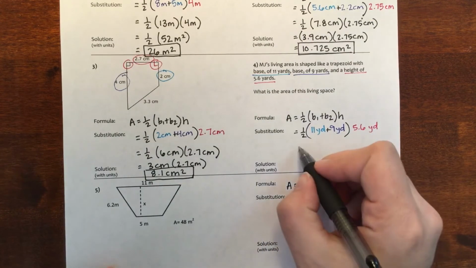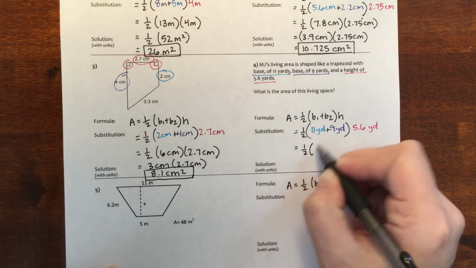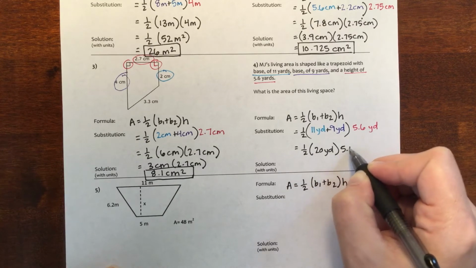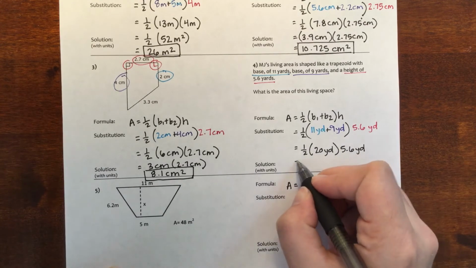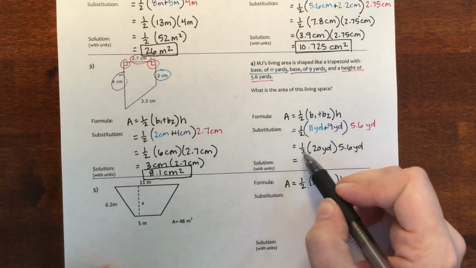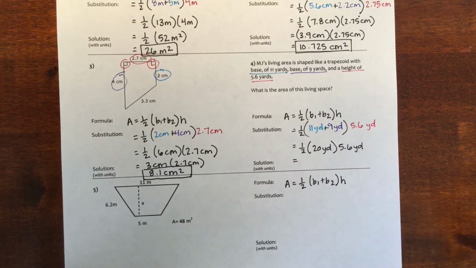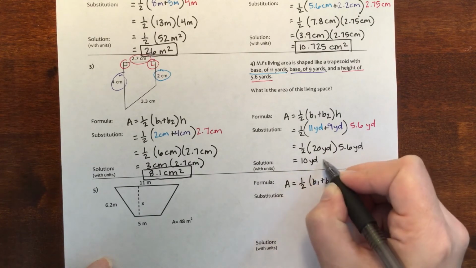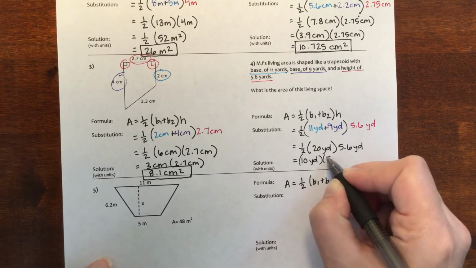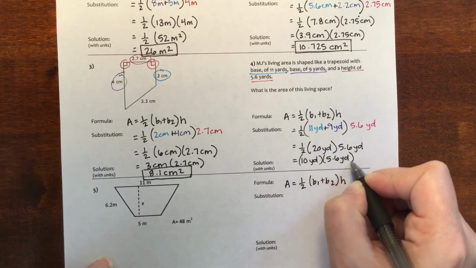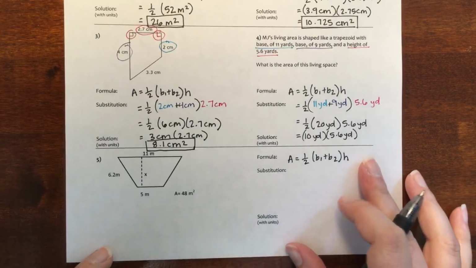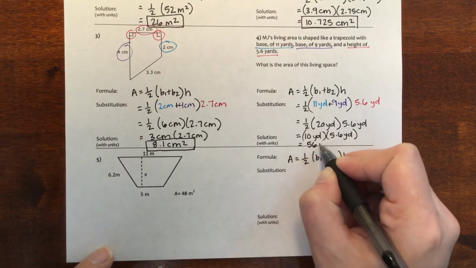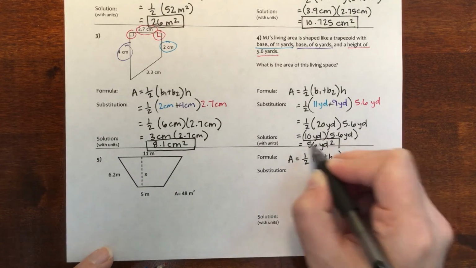Substitution is now done. Parentheses first, 9 plus 11 is 20 yards, and then 5.6 yards is the height. I really like that I've been able to do half of certain numbers in my head using mental math. So I'm going to do half of 20, which is 10, and then I'll multiply 10 by 5.6. Anytime I multiply by 10, I can use the power of 10 shortcut, which is just scooching the decimal to the right, and that would be 56. Yards times yards is yards squared.